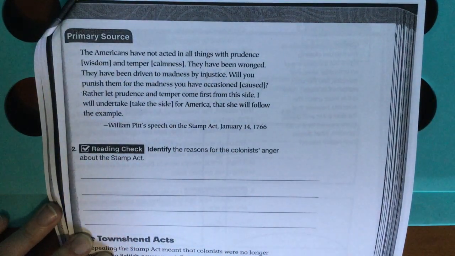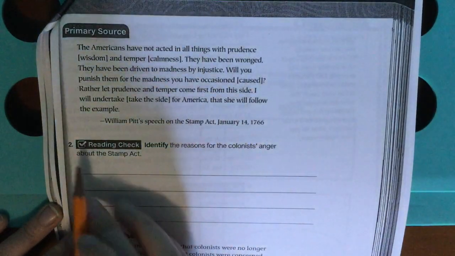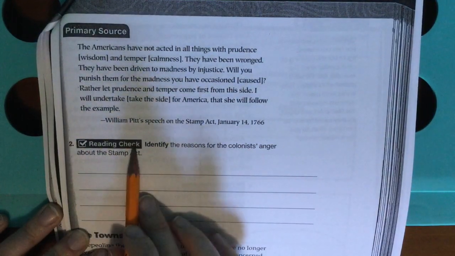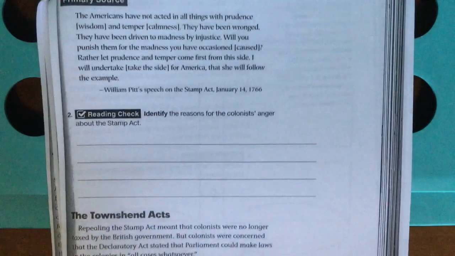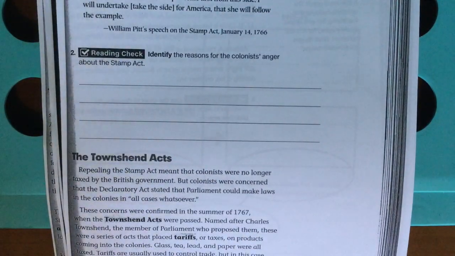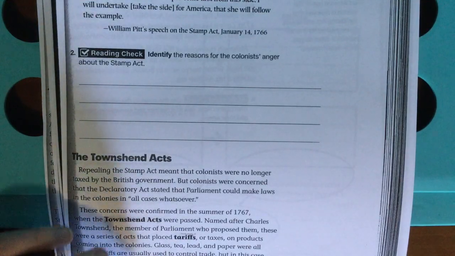So William Pitt was a British member, okay, and he thought it was unjust, so he decided he wanted to change it, that it wasn't fair, okay? Second reading checkpoint, and then we're going to stop here. Identify the reasons for the colonists' anger about the Stamp Act. So why did they not like the Stamp Act? That's what we're going to kind of look at.